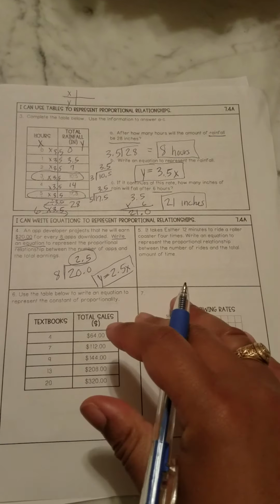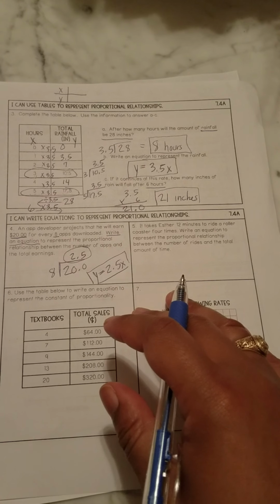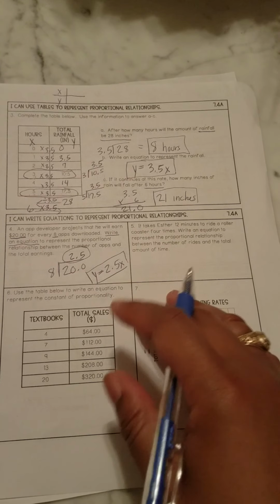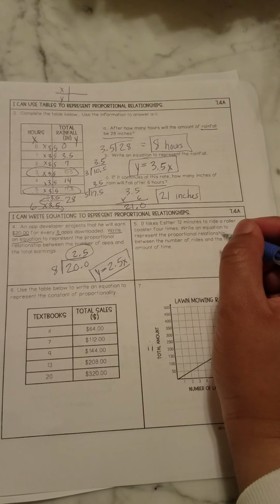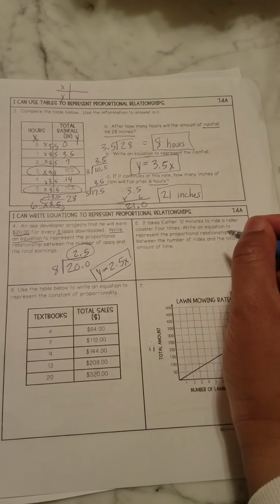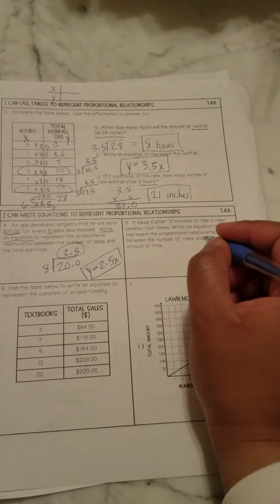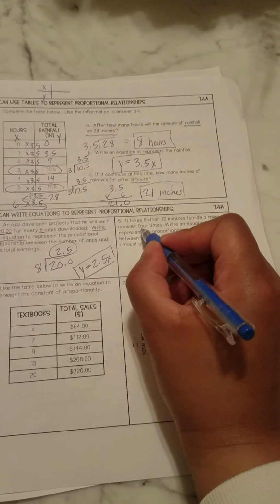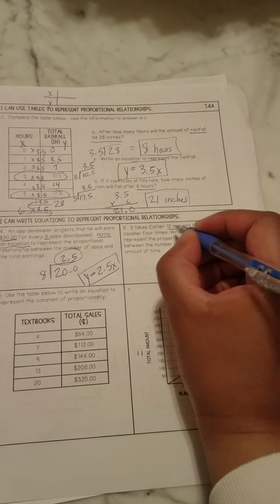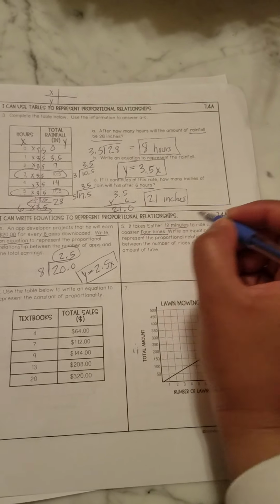Okay. All right, number 5 says it takes Esther 12 minutes to ride a roller coaster 4 times. Write an equation to represent the proportional relationship between the number of rides and the total amount of time. Okay, so same thing. I want to figure out what it is for 1 of something, not 4. So take those 2 numbers and divide.